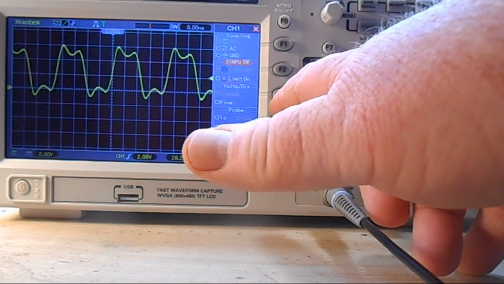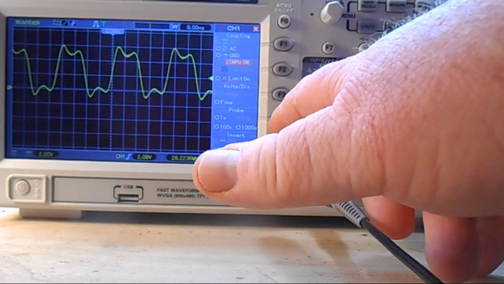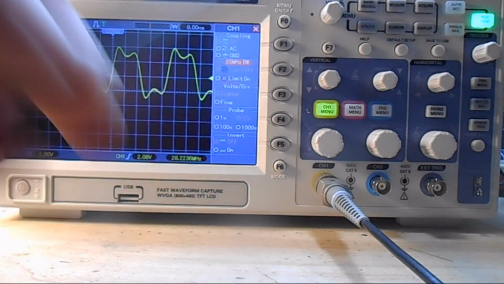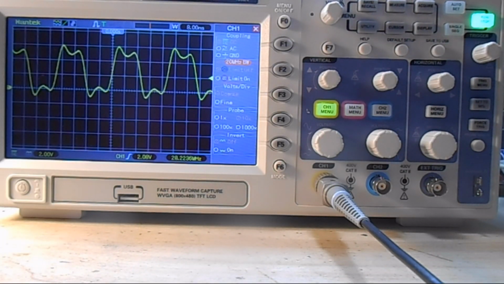Now, we also have our probe setting, whether it's 1x, 10x, 100x, or 1000x in this case. Basically, the type of probes you get with these scopes are 1x, 10x switchable. I would recommend, unless you have a specific reason, you leave them on 10x, both on the probe body and here as well.